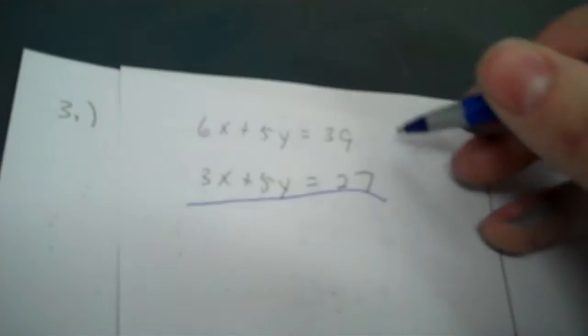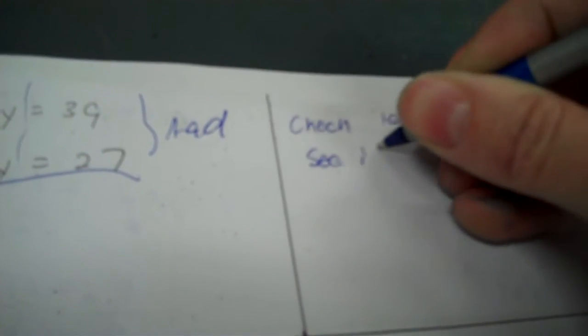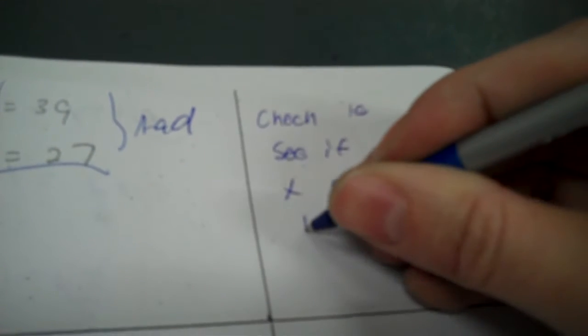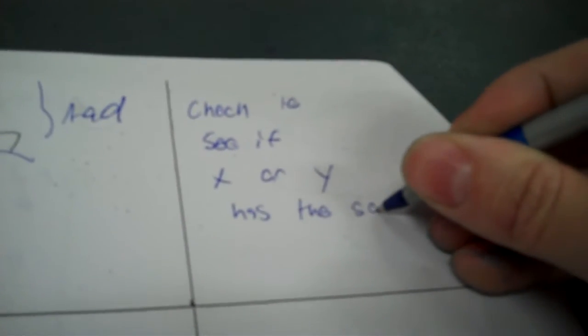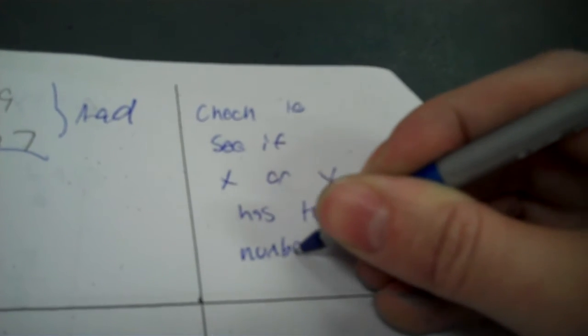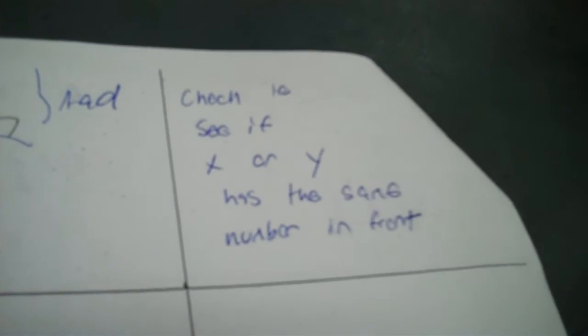Okay, next problem. We're going to get a little different thing here. Remember, let's add our x's. 6 plus 3, that's 9. 5 plus 5 is 10. Well, what are we going to do now? If they don't add to 0, check to see if x or y has the same number in front, okay? And they do. These have the same number.